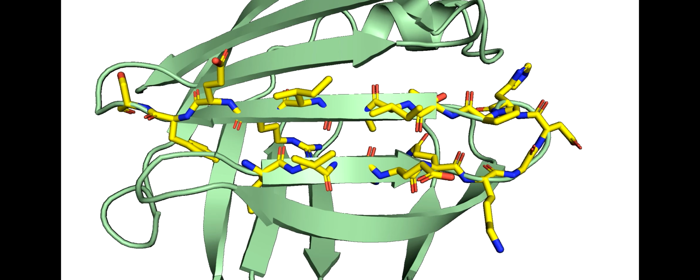So we can see here that, as we discussed in the lecture, the beta sheet is actually held together by hydrogen bondings between adjacent beta sheets. And of course, specifically, it's the backbone of the different beta sheets that are making these hydrogen bonds with the other beta sheet.